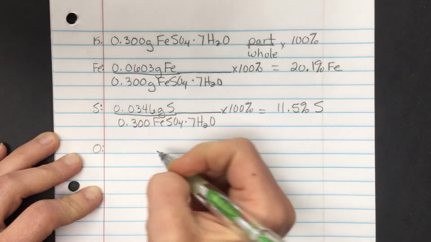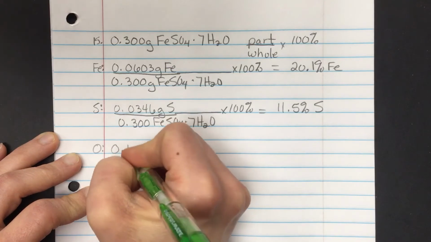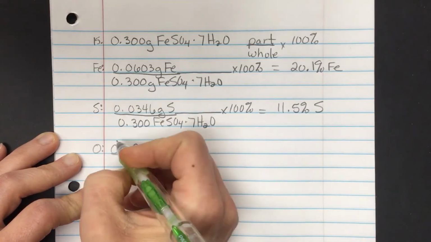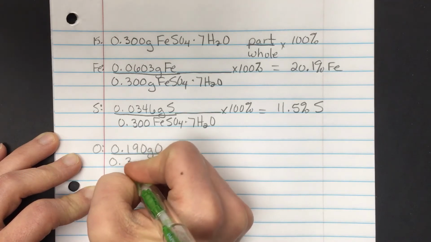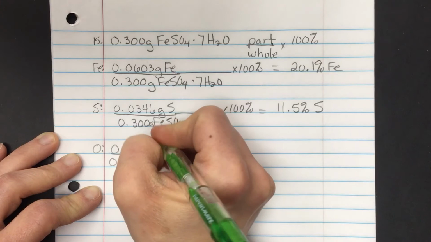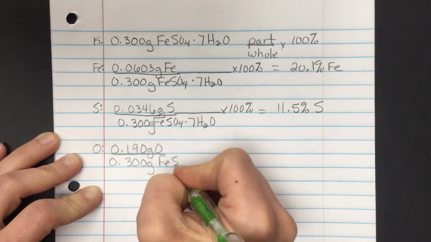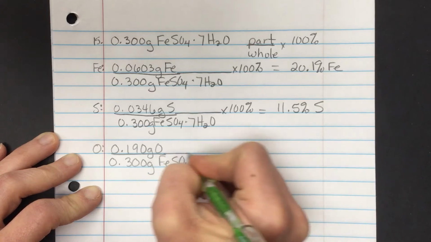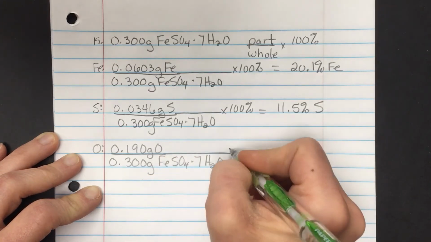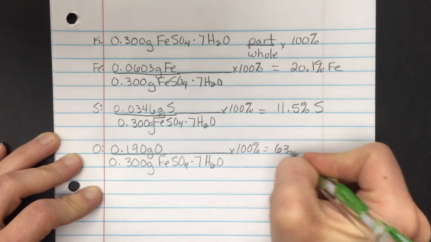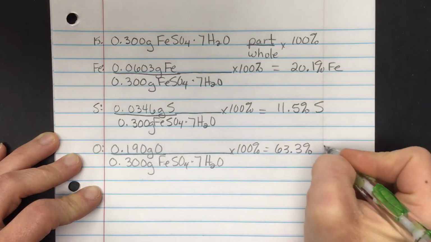For oxygen, it's 0.190 grams of oxygen. I put that over the mass for the whole thing. Multiply by 100, and I get 63.3% oxygen.